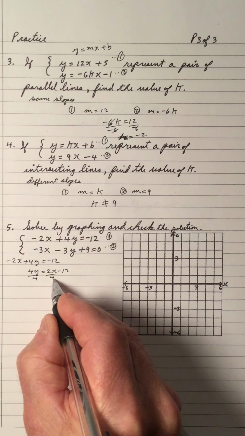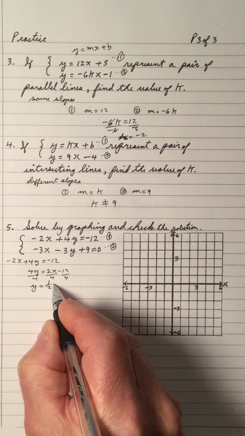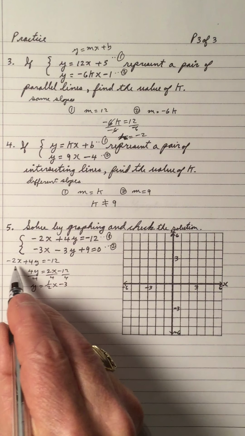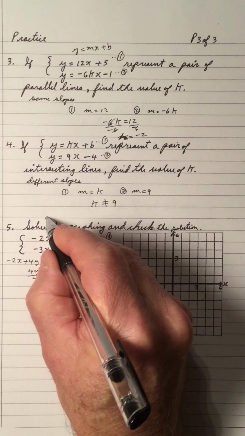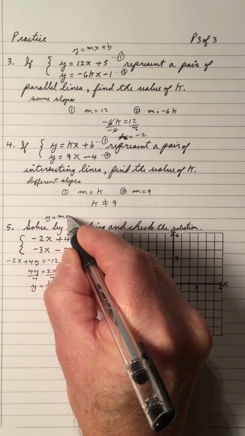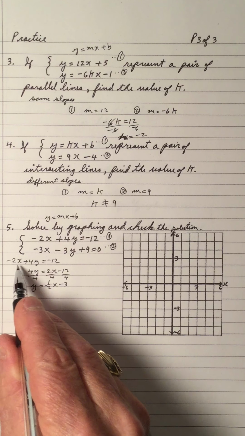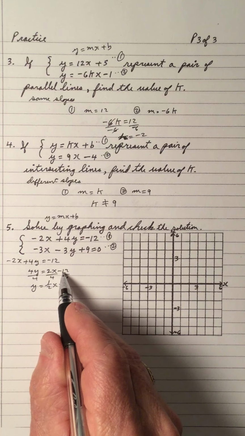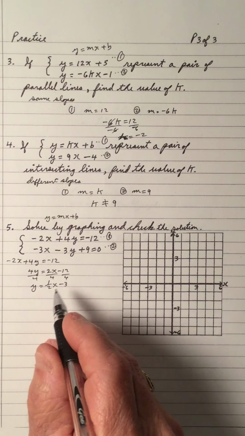Divide by 4. Y equals 1 over 2x minus 3. Remember, I'm writing it as y equals mx plus b to graph it. So I'm moving the negative 2x over to become a plus. The 12 stays there as a minus. Divide by 4, and this is the equation.